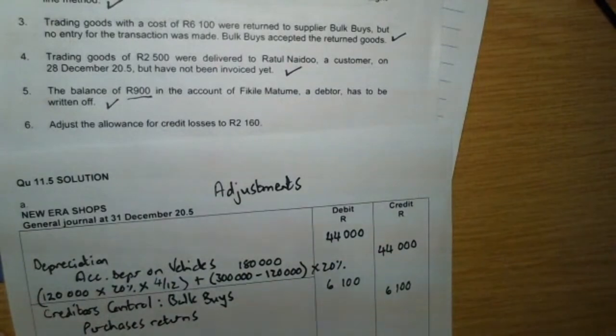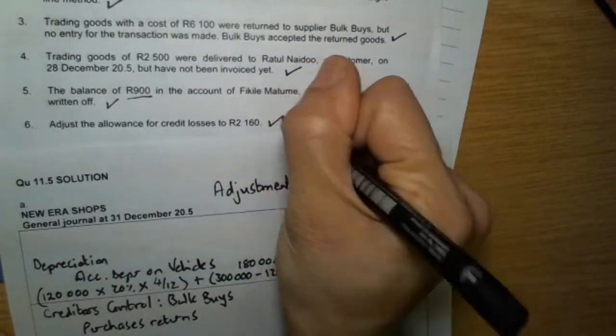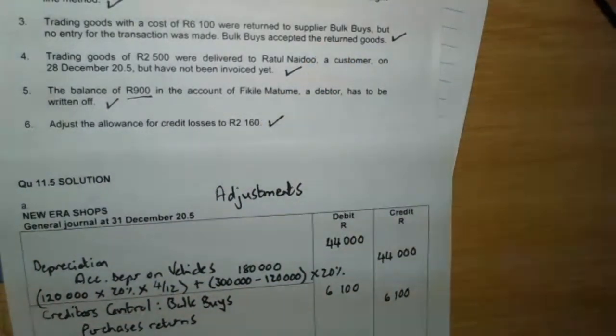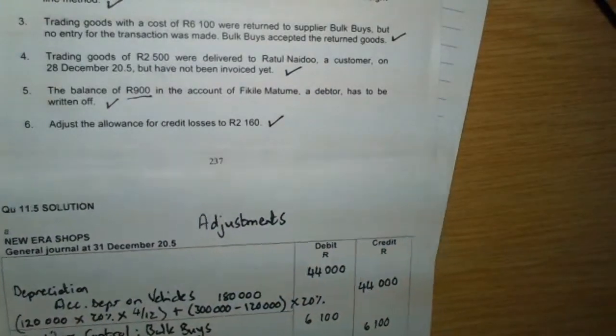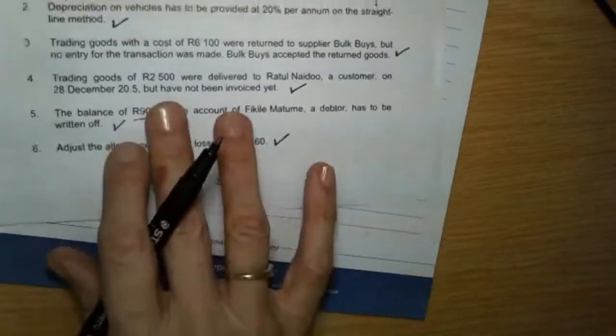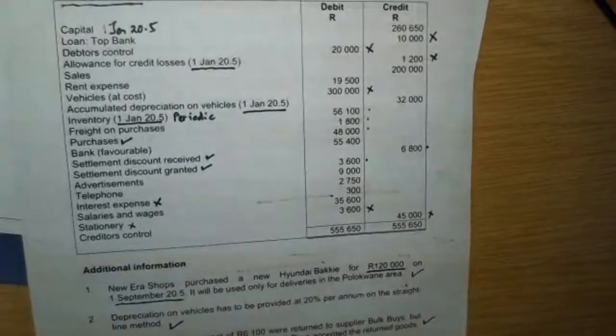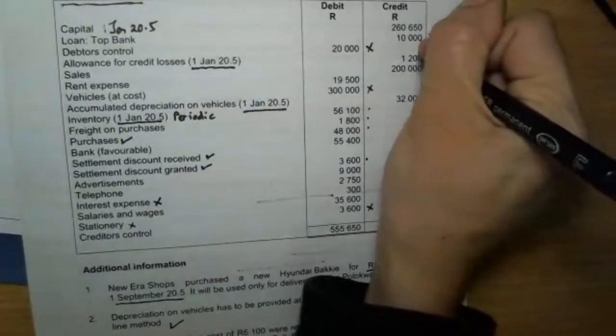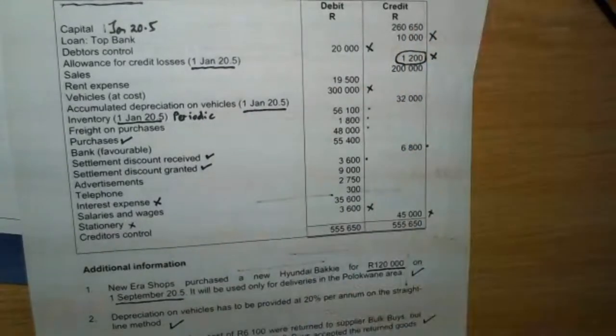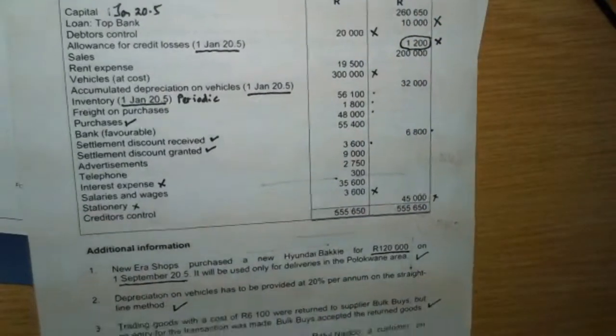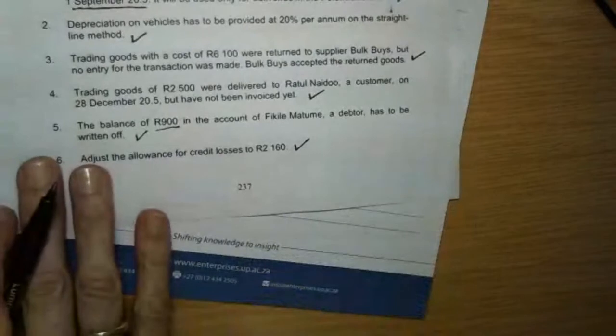In item number 6, it says we must adjust the allowance for credit losses to 2,160. So if we look at our question, we saw in the trial balance that there was an allowance for credit losses of 1,200. So we can see we have to increase the allowance for credit losses.